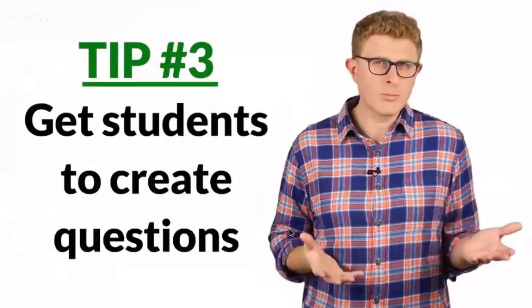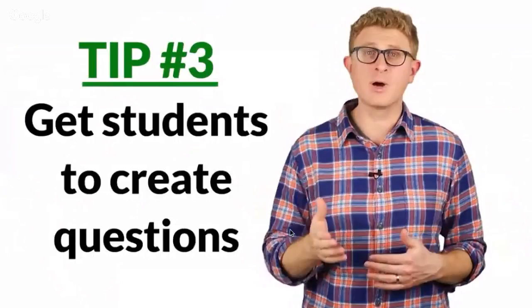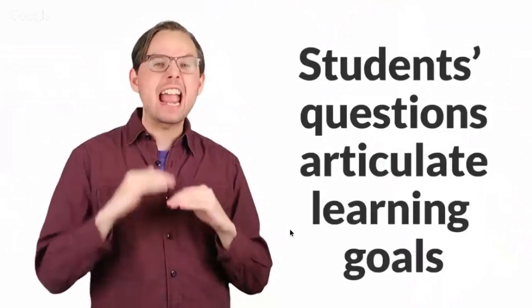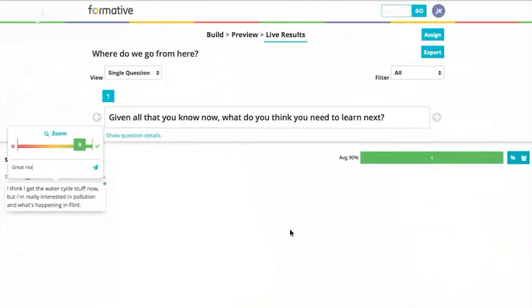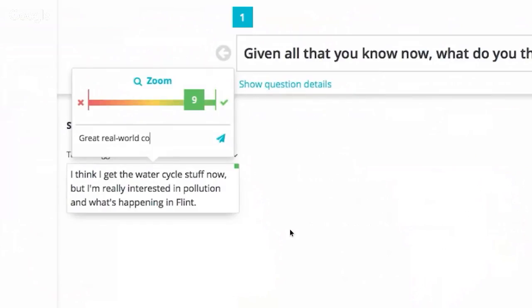Okay, one more tip. After a quiz, give students 1 or 2 short prompts that look to the future. Something like, what do you still need to know? Or what do you want to know more about? And ask them to respond with questions of their own. That's great because you're basically getting students to articulate their learning goals and motivating them to go out and find the answers. Yup, it's a bit more inquiry-based, and it'd be a great way to kick off some project-based learning.